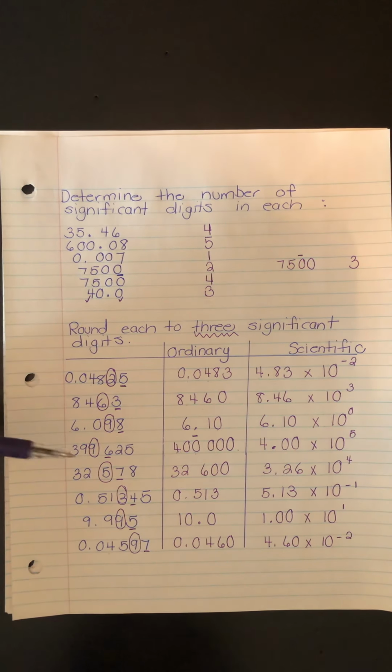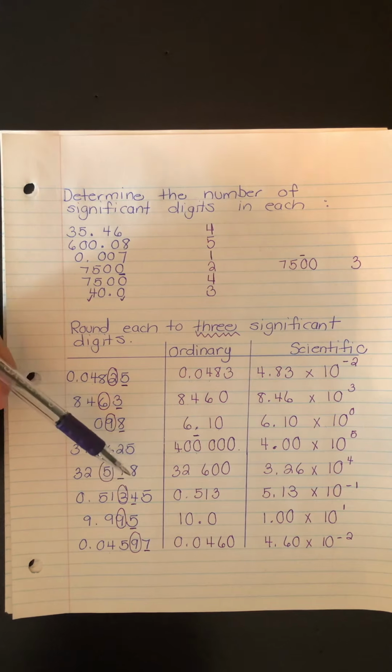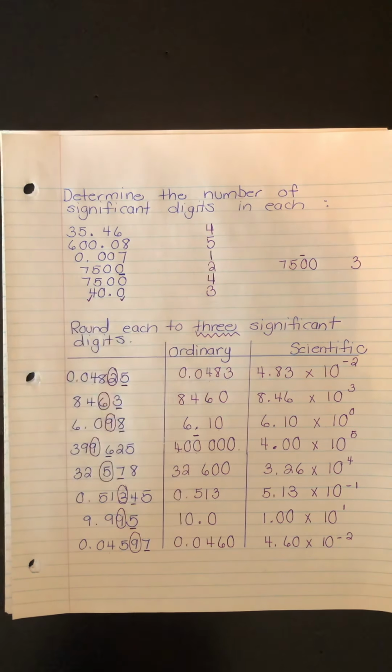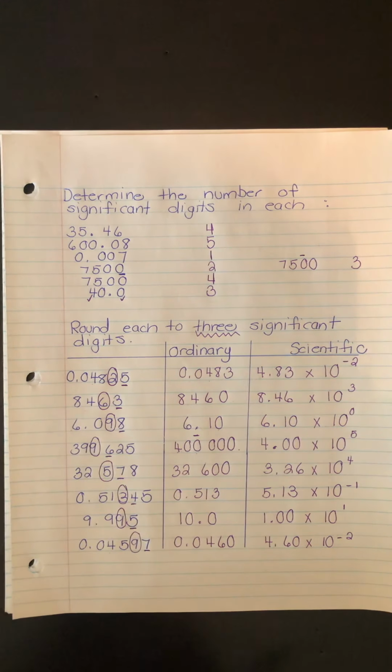Okay, so you can see that for each example, I began by circling the 3rd significant digit. Then I rounded up for this one, and this one. This one did not round up because the number 4 is not 5 or greater. Okay, so then these numbers are now appropriately rounded, and they also show 3 significant digits each.